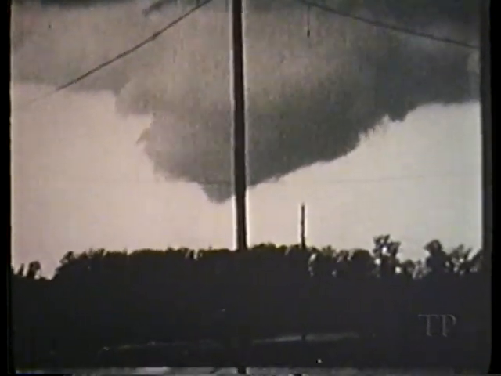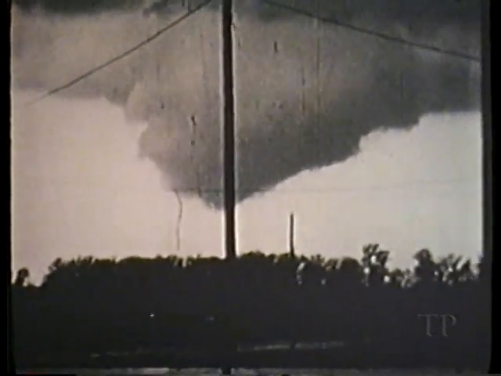A tornado can split into several smaller tornadoes and later rejoin into one. Here's the Xenia, Ohio tornado of 1974. This wall cloud over Oshkosh, Wisconsin, produced a multiple vortex tornado that was incredible.